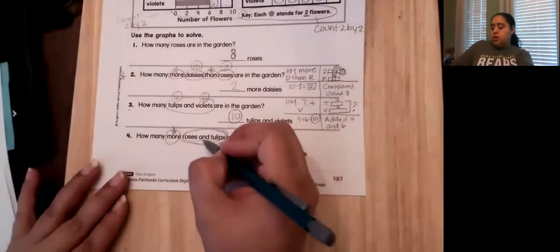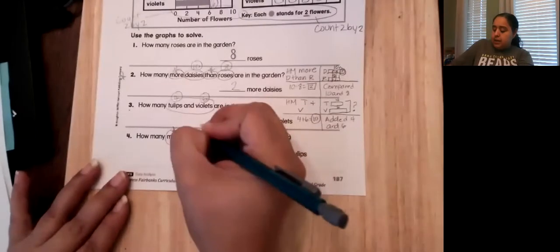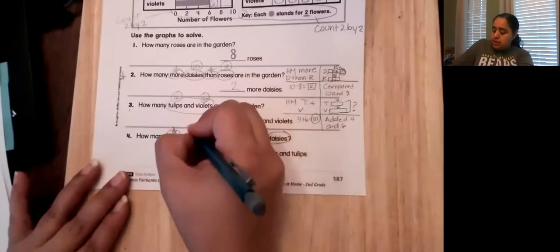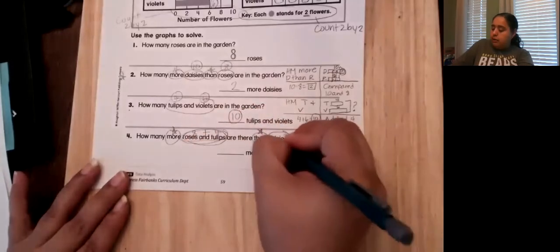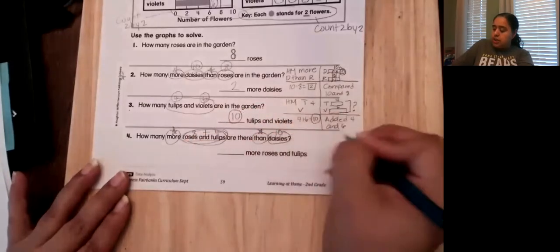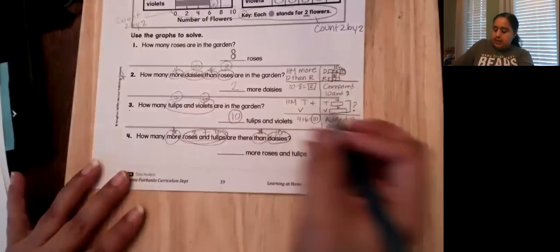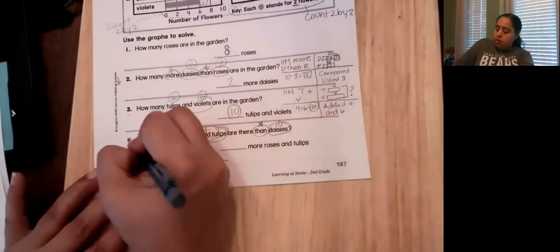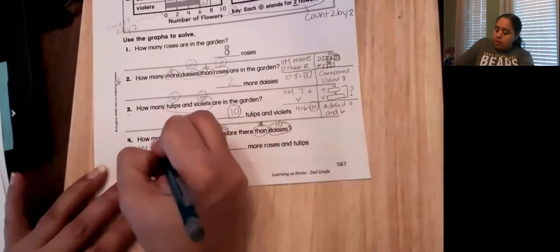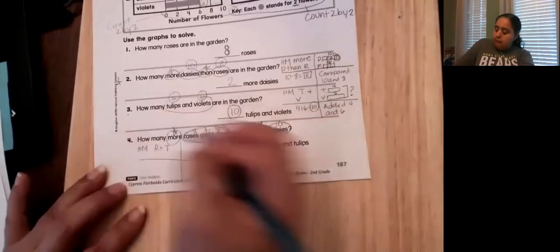So we know this one is going to be a plus because we have to add our roses and tulips, and then we're going to compare them to daisies, which is 10. So again, this is another window pane problem. What do I want to know? How many roses and tulips?